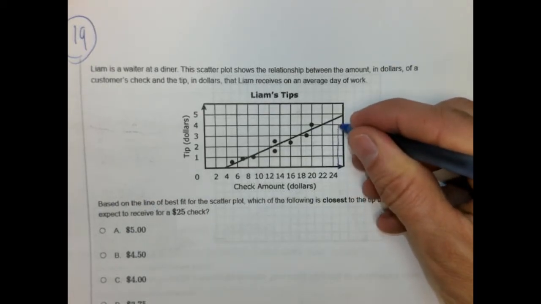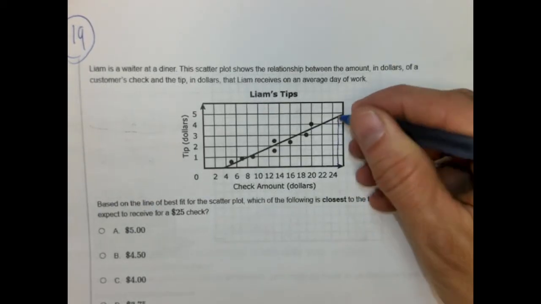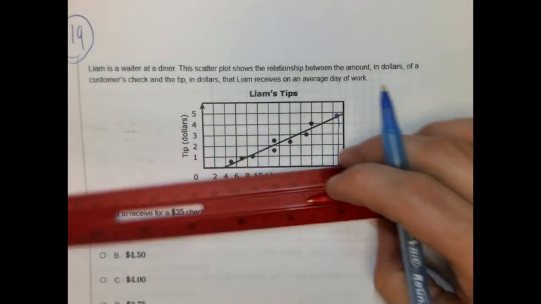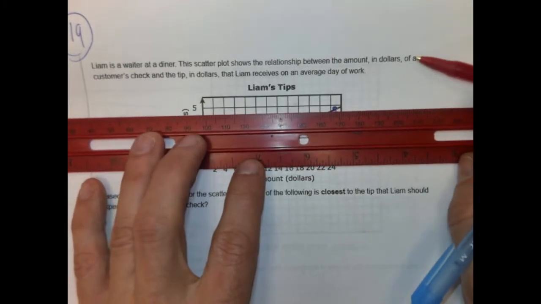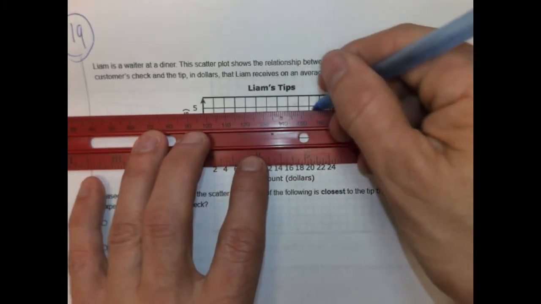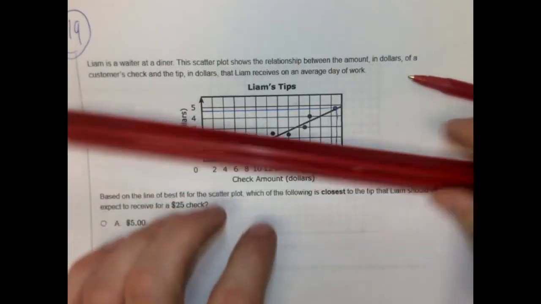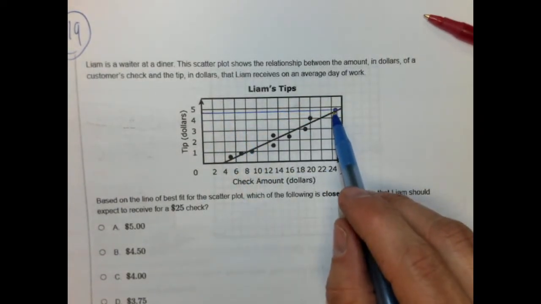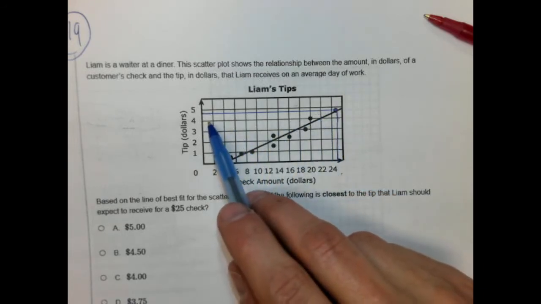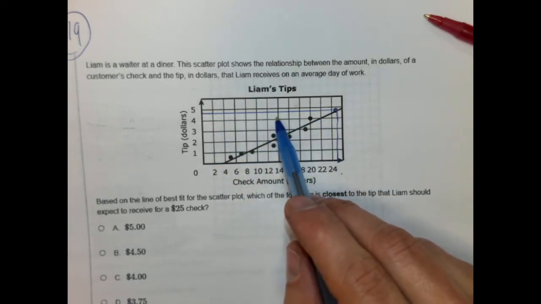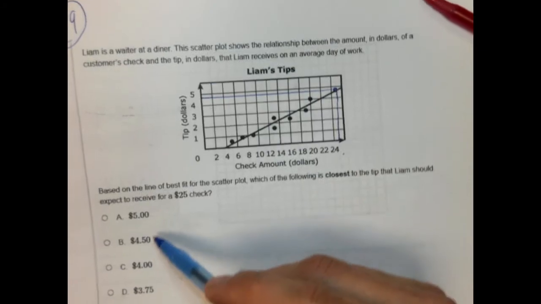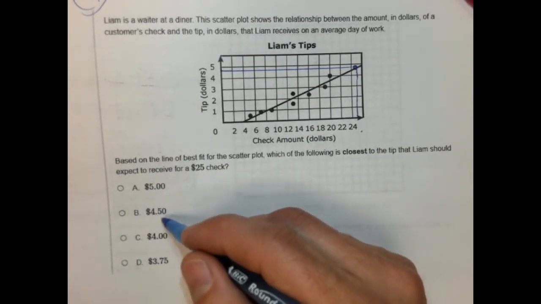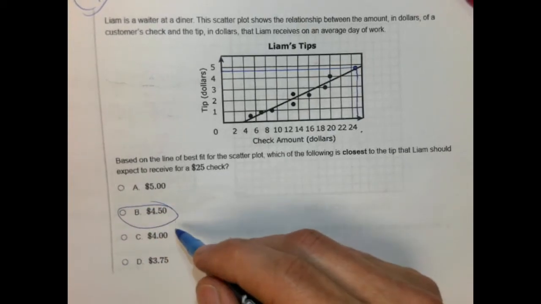So if I go up, this is the line of fit, right? And we want to know what the tip amount would be. So now we go to the Y value, or the functional value, and it's right about here. So it's between $4 and $5. It's not quite 5. It's more than 4, less than 5. So any of these that are between 4 and 5. Only one of them is between 4 and 5: 4.50, and that'd be our answer.